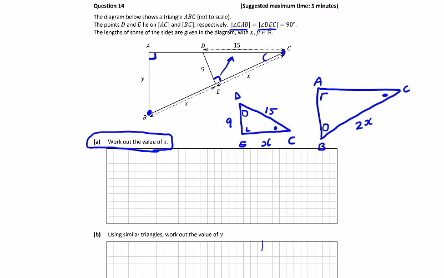What else do we have? Well, we have 15 plus AD. So we're looking for the value of x. We have a y here too. If we just put the point D on here, we have a 15 here as well, which is in the other triangle.